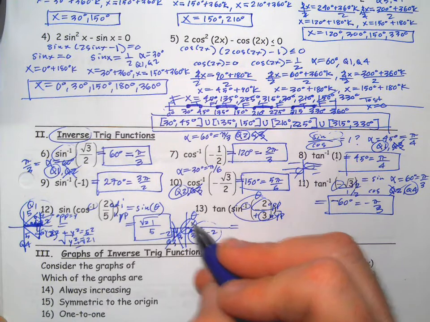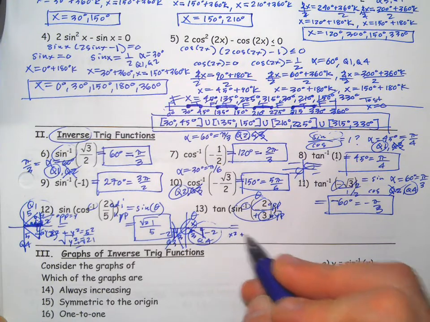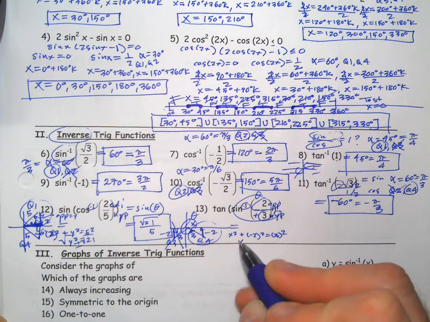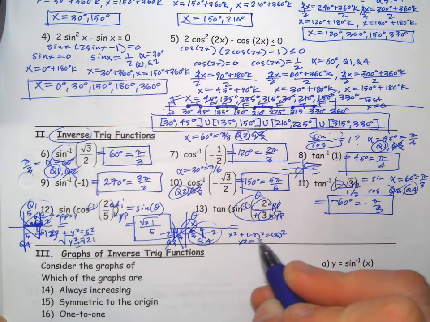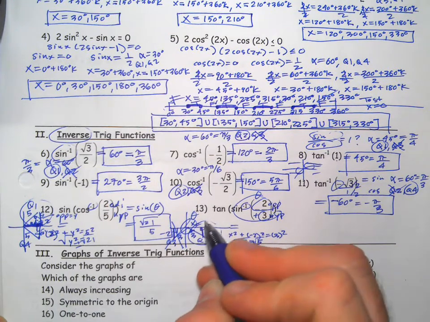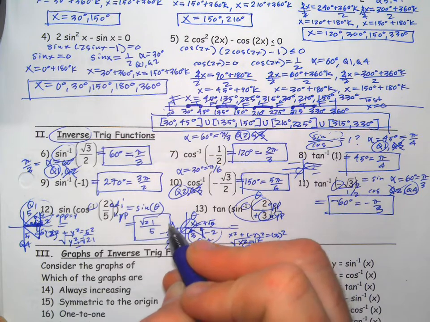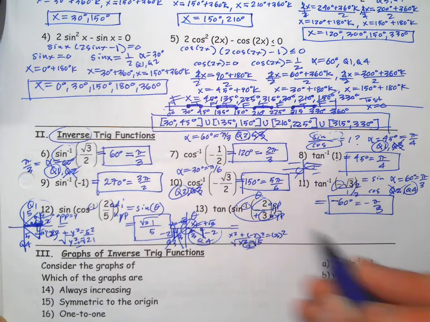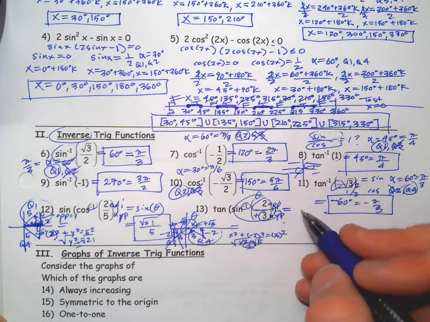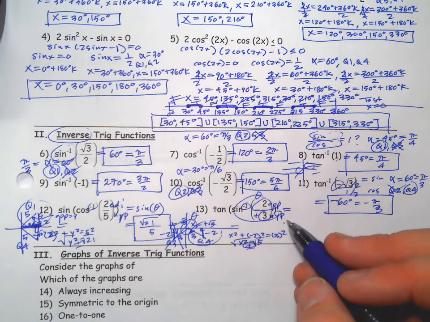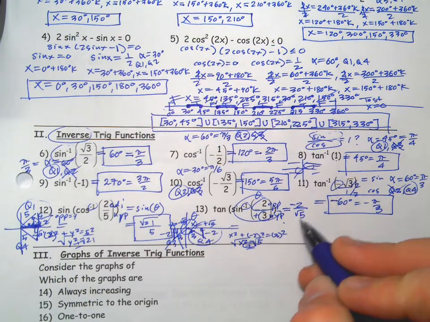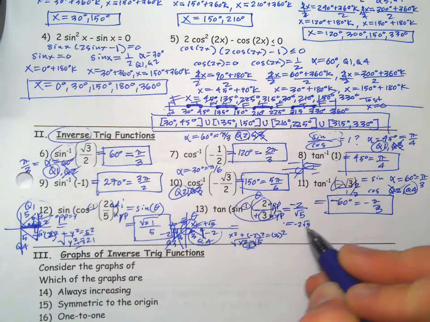So now you could do tangent is opposite over adjacent. So we got to find the adjacent side. So we do x squared plus negative 2 squared equals 3 squared. So x squared equals 9 minus 4 is 5. Square root of both sides, plus or minus. We're going with the plus because this is positive square root of 5, whereas this one over here would be negative square root of 5 in quadrant 3. But we ruled that out. So opposite over adjacent would be negative 2 over the square root of 5, or negative 2 root 5 over 5.